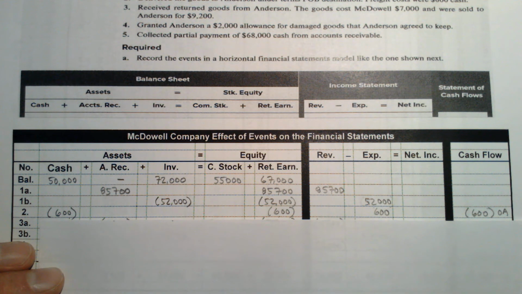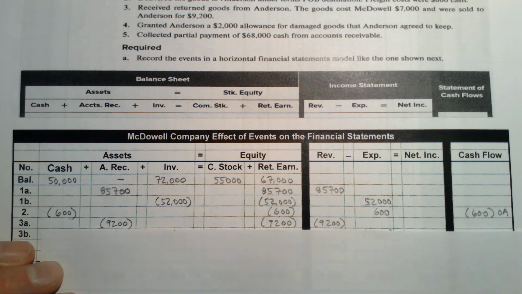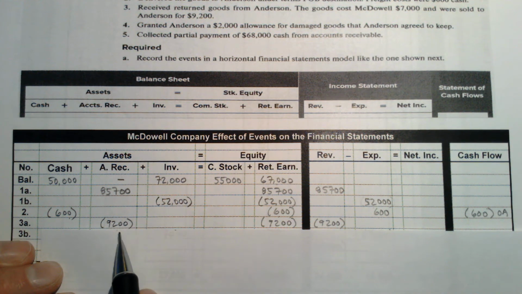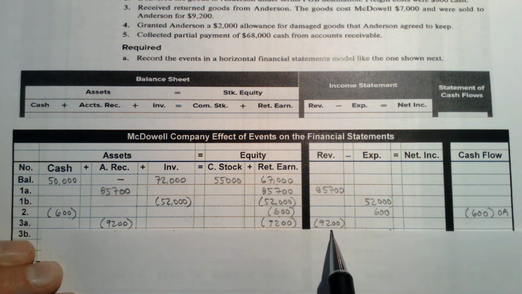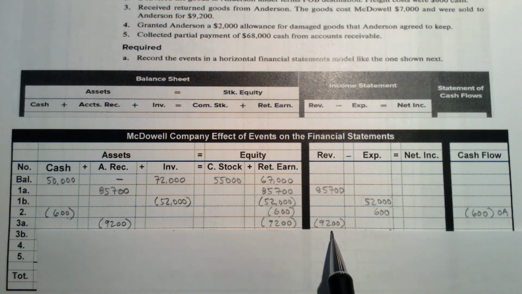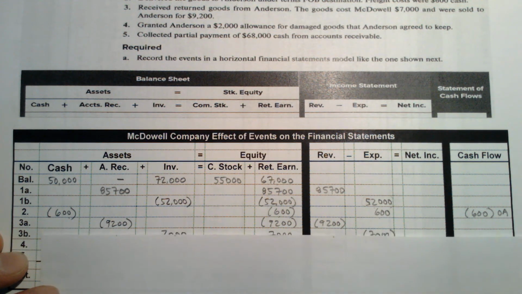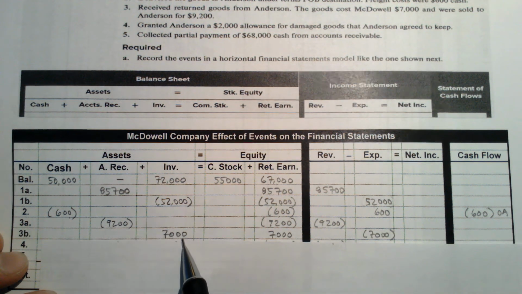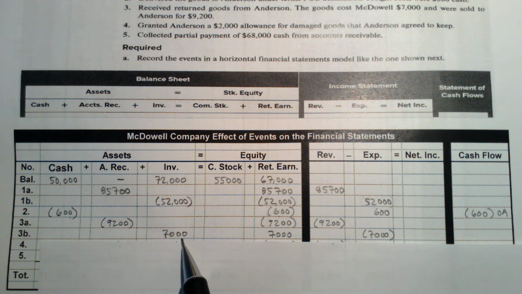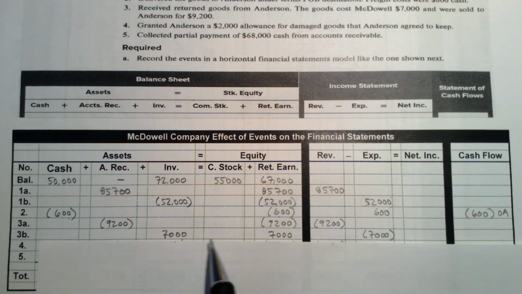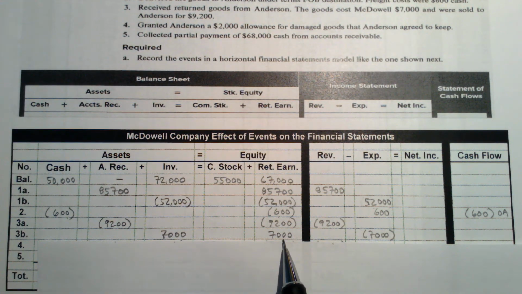Next, I received goods back from Anderson. So they declined to accept some of them and shipped them back to me. The goods cost me $7,000, were sold to Anderson for $9,200. So I reduce the accounts receivable for Anderson, reduce retained earnings, and reduce my sales because my revenue is now less. And then I add the inventory back. I put stuff back on the shelf that I got back, and I build back up my retained earnings.